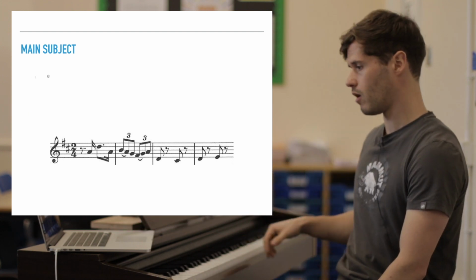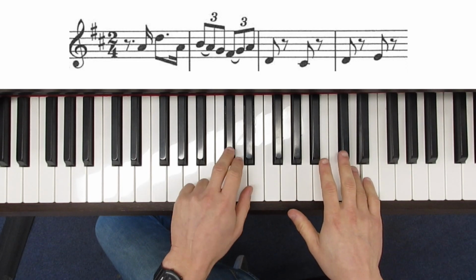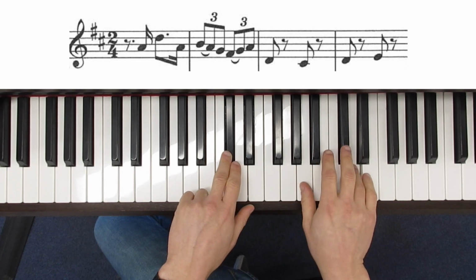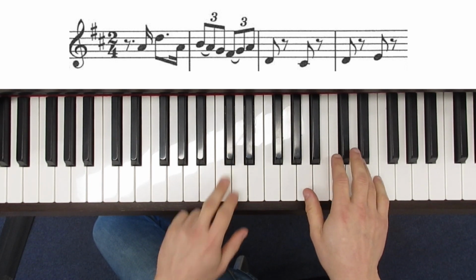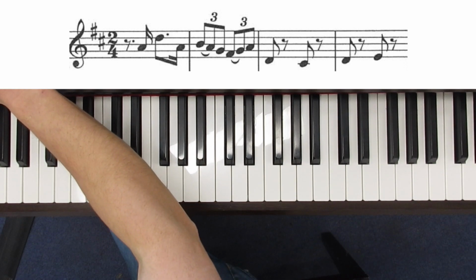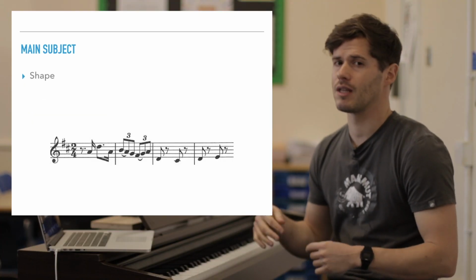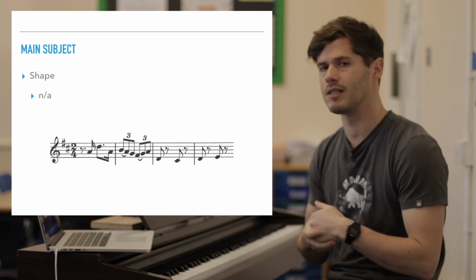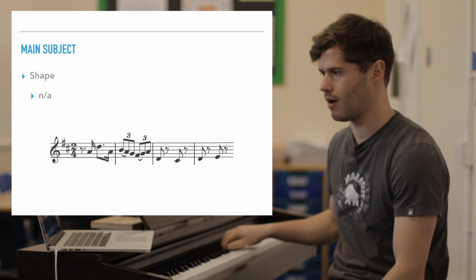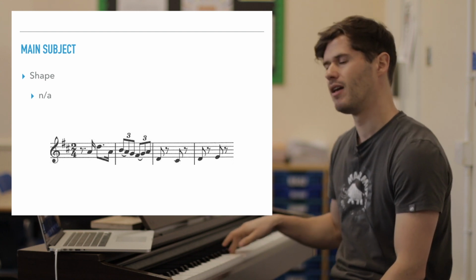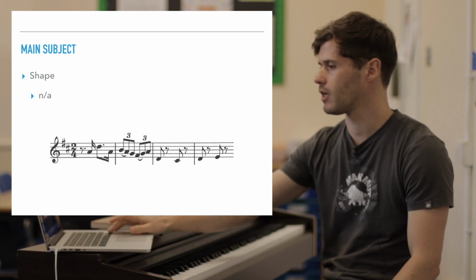Next, the range. Well, the highest note is a D and the lowest note is a C sharp. So it's an interval of a ninth. Okay, so that's the interval, the range. In terms of the shape, it's hard to say much because there isn't anything particularly distinctive. It goes up and down and then kind of up and down and then down and up. So it's not really doing anything particularly distinctive, so not a lot to say.